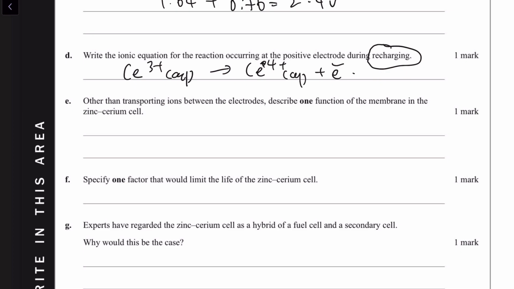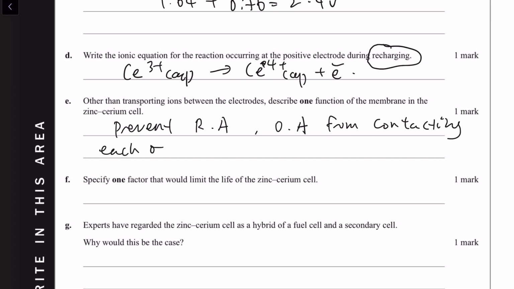One of the functions of the membrane is to prevent the reducing agent and oxidizing agent from contacting each other and reacting spontaneously.